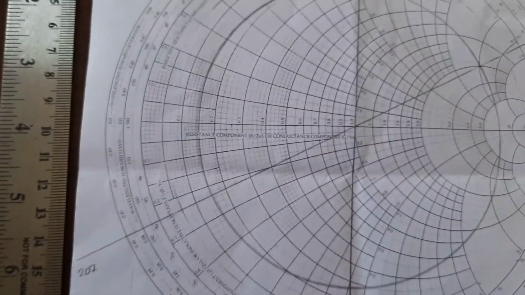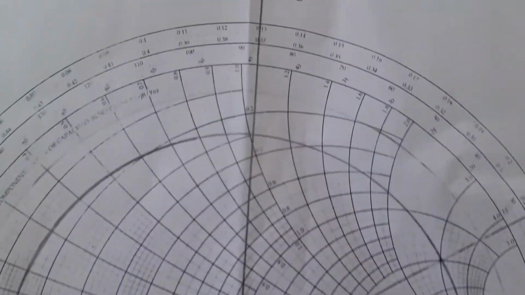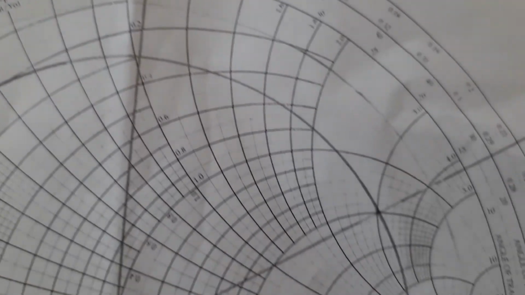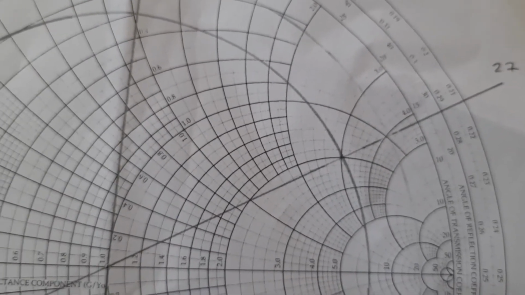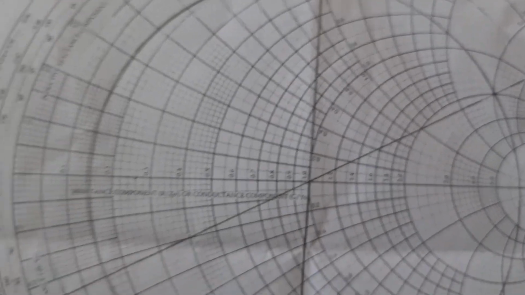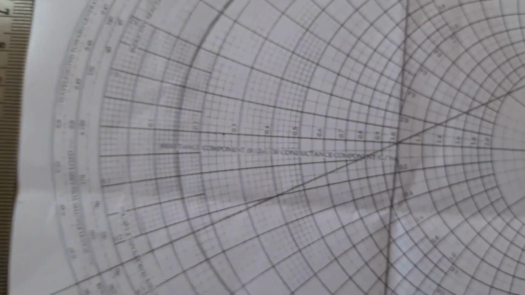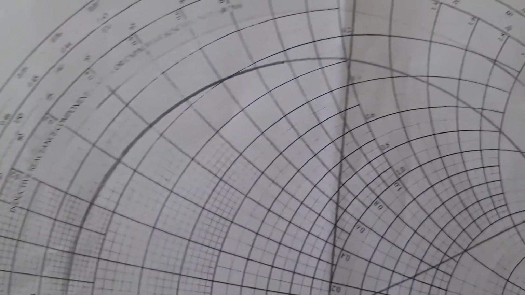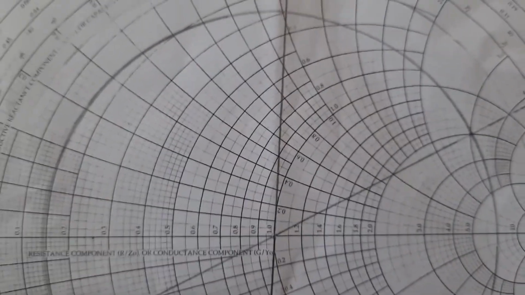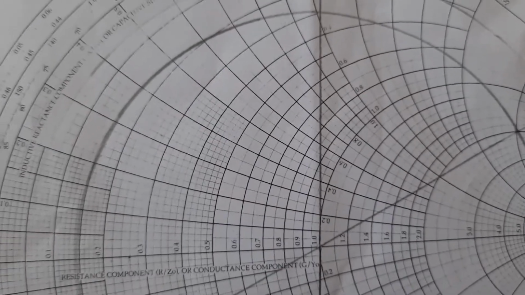So I have drawn the line as well as the circle, right? Let us find the angle for the reflection coefficient, and the angle is 27 degrees. I'm only finding the angle, not the reflection coefficient.